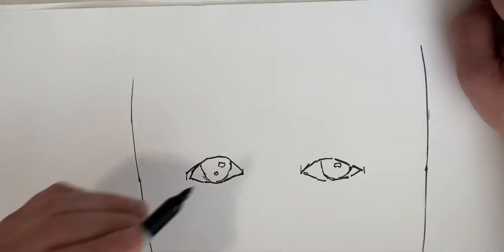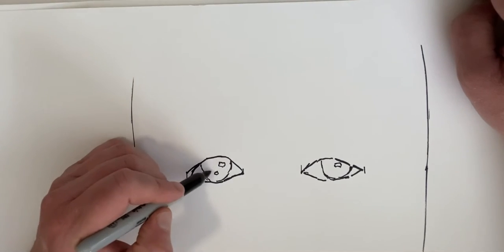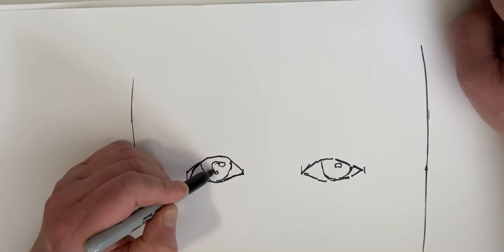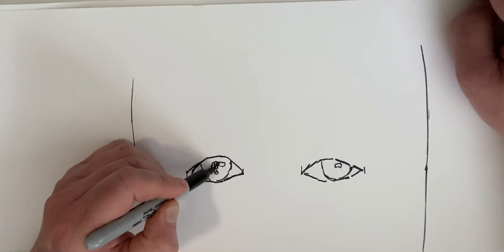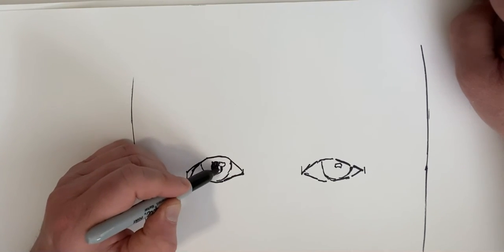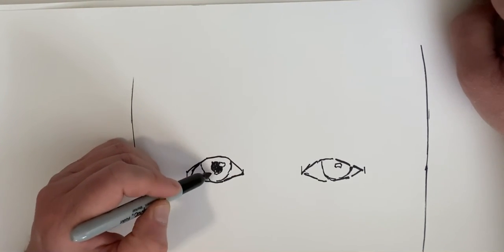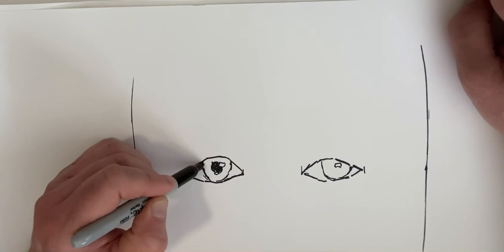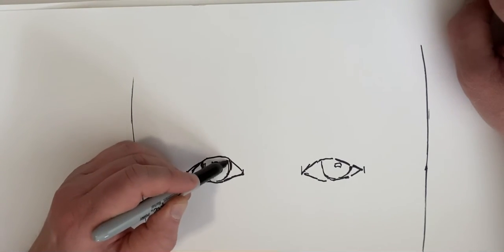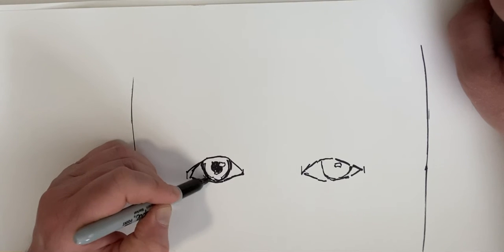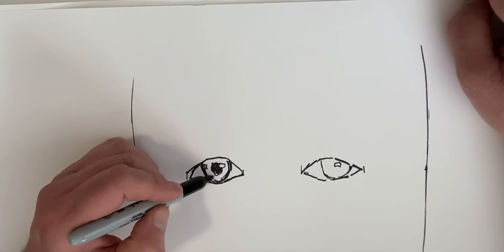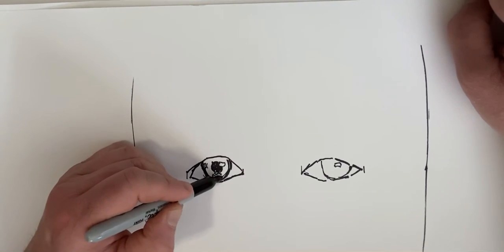Okay. Then finally, it is time to start coloring in. Look for where the pupils are, the dark part of the eye. And this woman has dark hair and dark eyes. So I'm gonna darken her eyes. Looks like there's a reflection down here too.